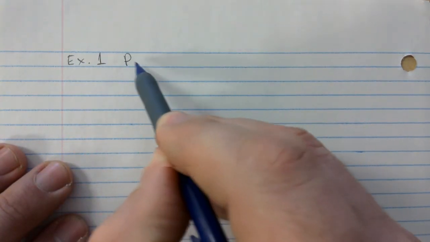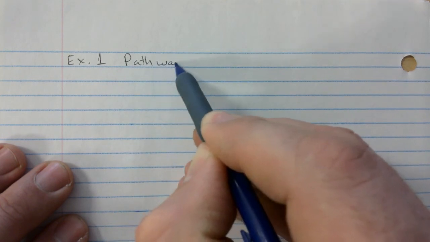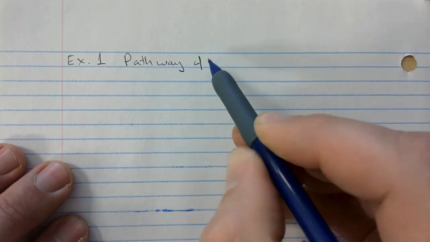So I want to do an example before we leave. Example 1, pathway of baseball.